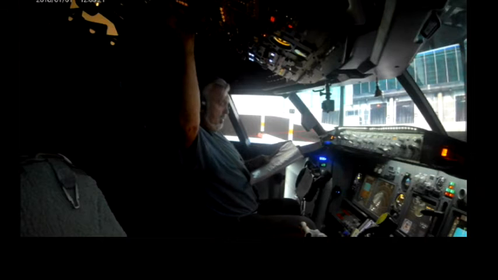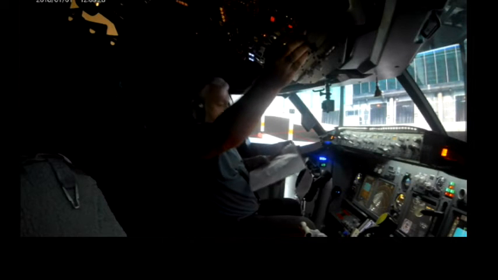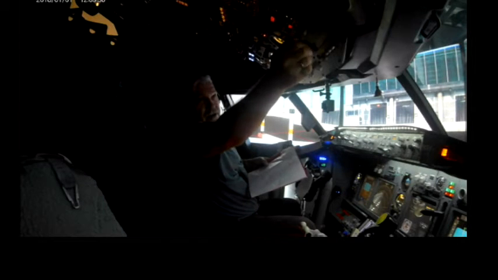The yaw damper on. Flight controls A and B guard closed. Window heat on. Flight altitude is 15,000 today. Landing altitude is 5,300. This is for our cabin pressurization.